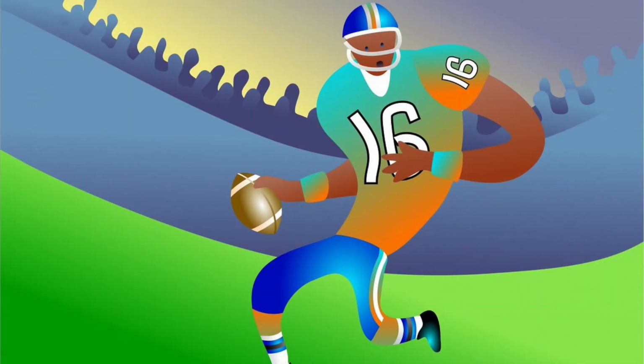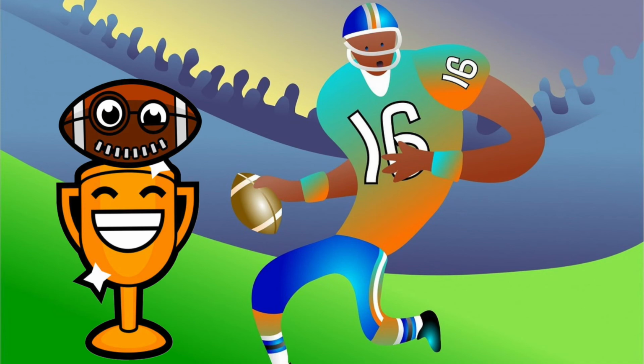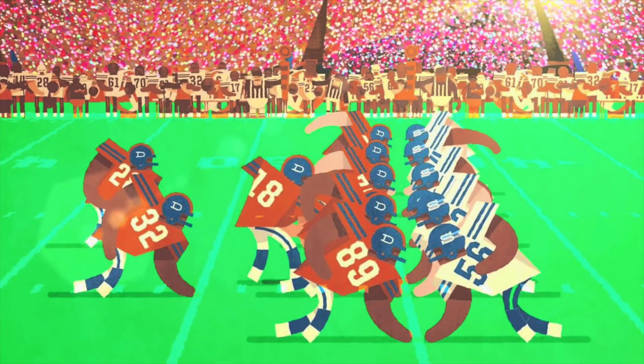As part of the merger, the two champions from the AFL and NFL would compete against each other at the end of the season. This was named as the Super Bowl by Kansas City Chiefs owner Lamar Hunt. The first Super Bowl, or Super Bowl I, was played on January 15th, 1967, with NFL's Green Bay Packers beating the AFL's Kansas City Chiefs 35-10.